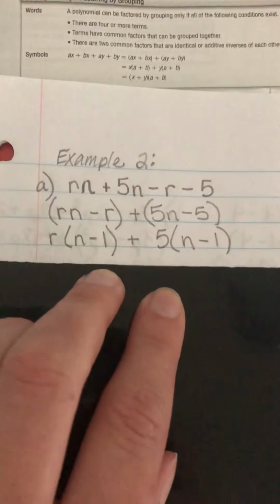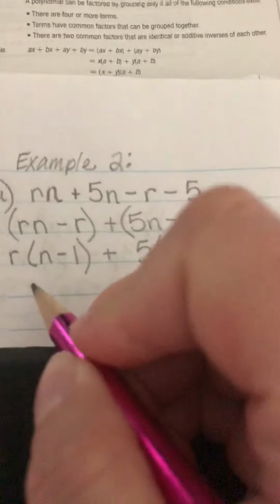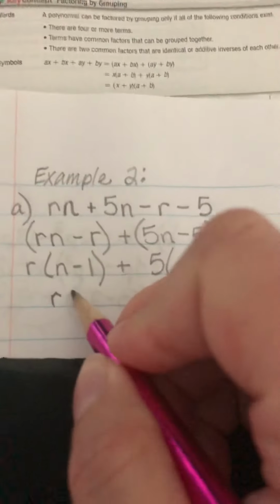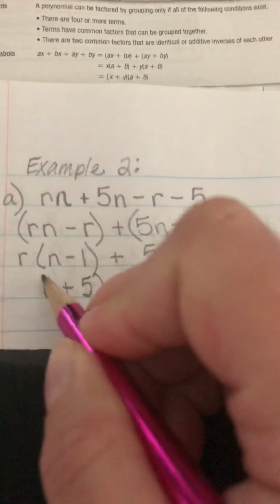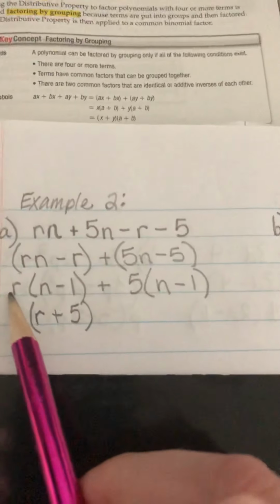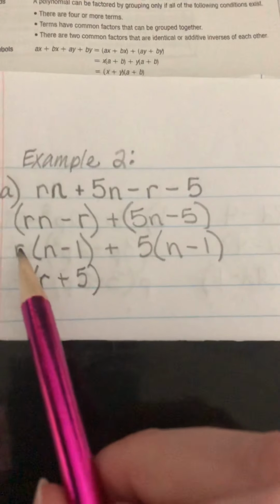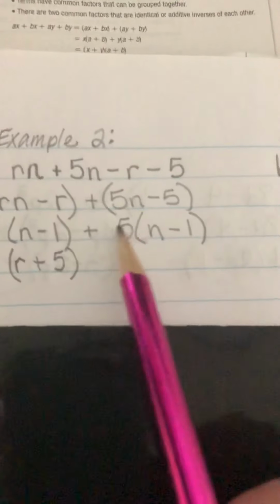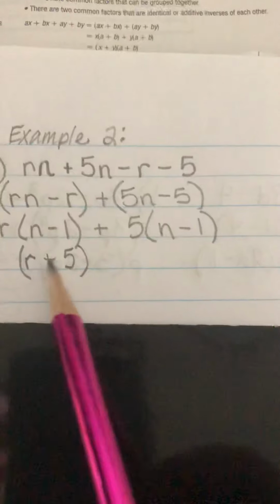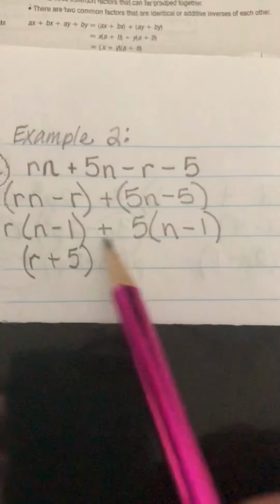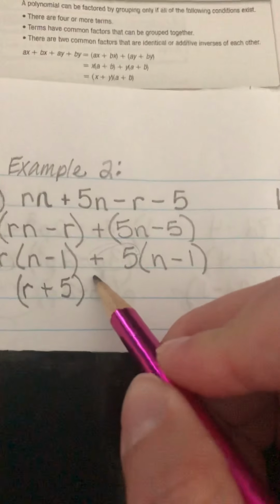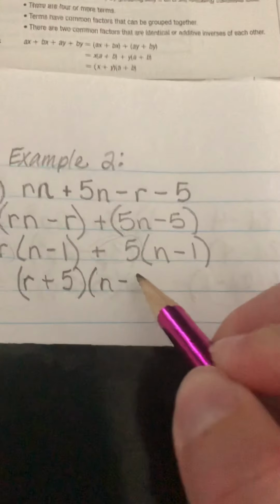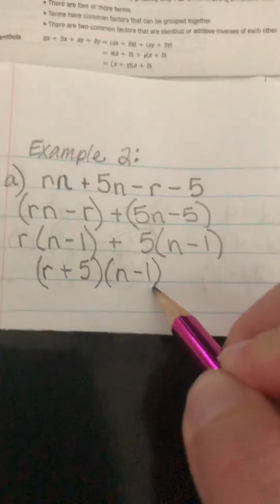So what you end up doing is you combine the two factors that you pulled out, the r and the +5. That becomes a binomial that you can put here. So r plus 5, I got that from this and this. And then that common factor was n-1.